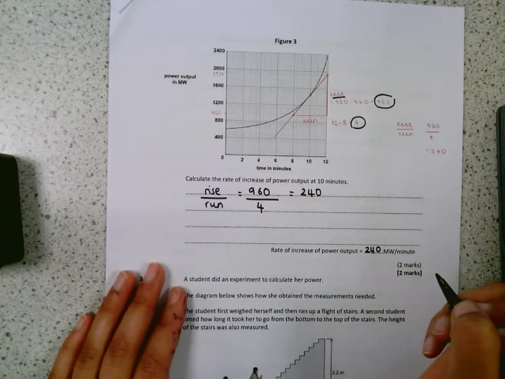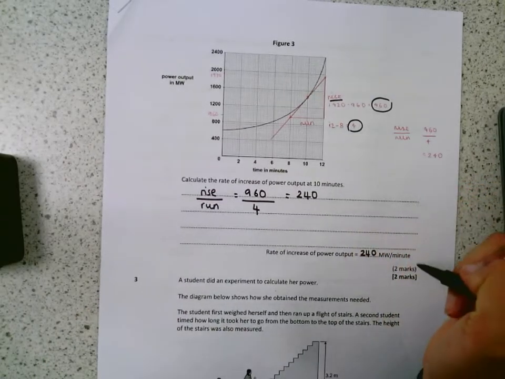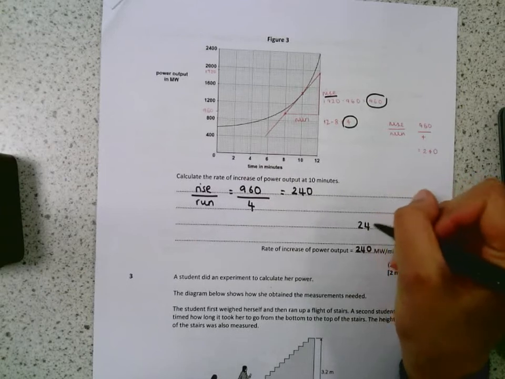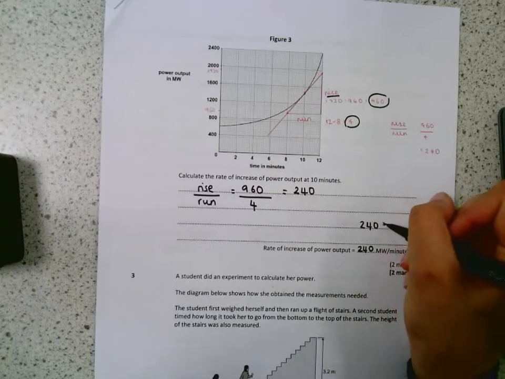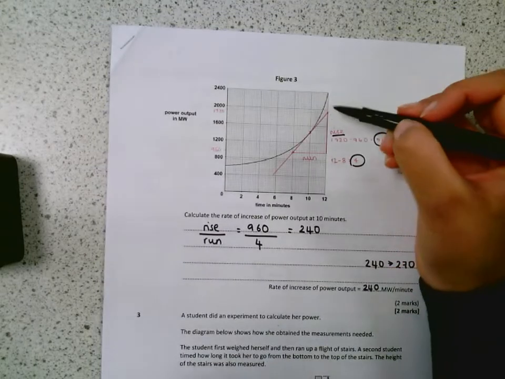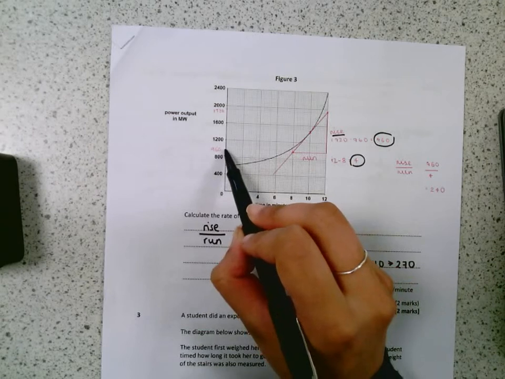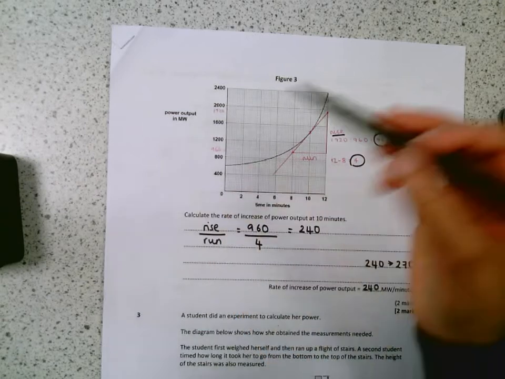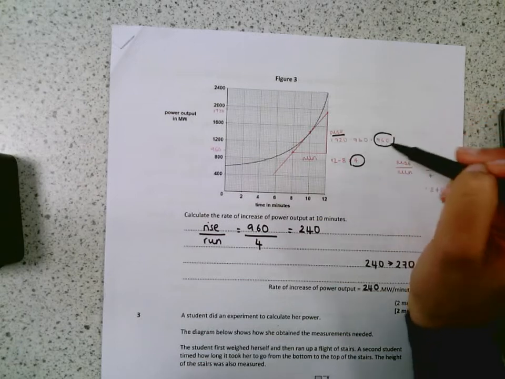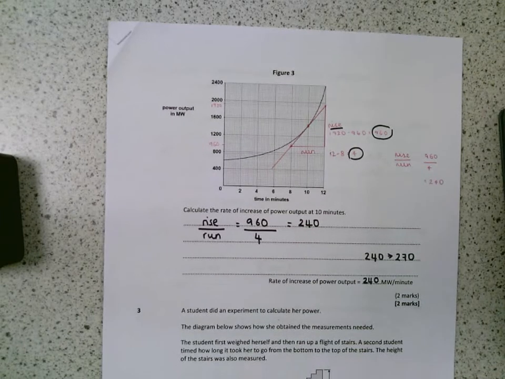megawatts per minute. Now you could have still got the mark if you wrote anything between 240 and about 270. I recognise that's because you may not have been able to identify what this value here was, which would have made it tricky to find the difference in the y value, which would have made it tricky to find the rise. Okay, so the next question.